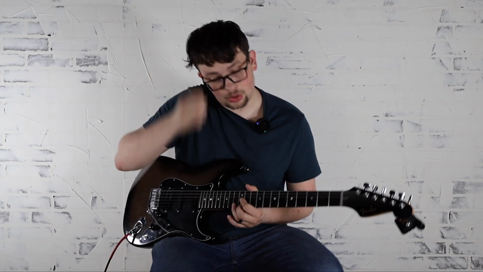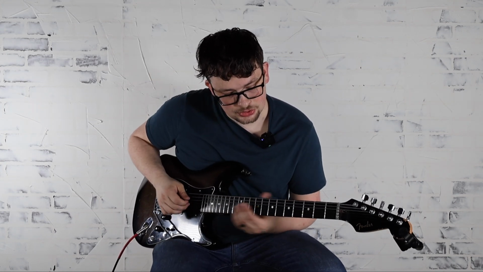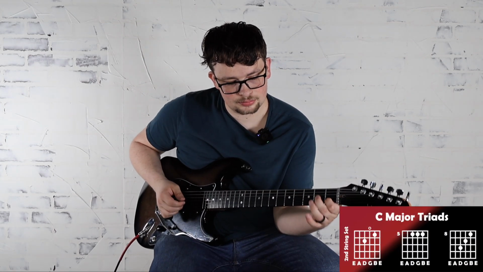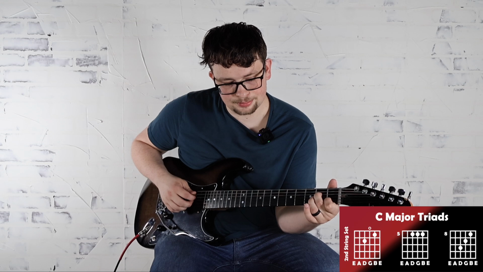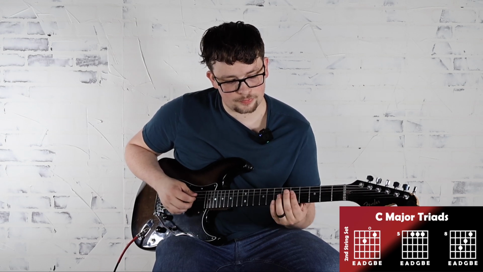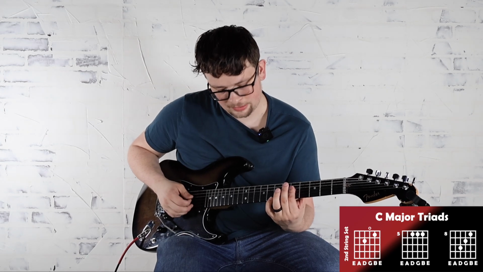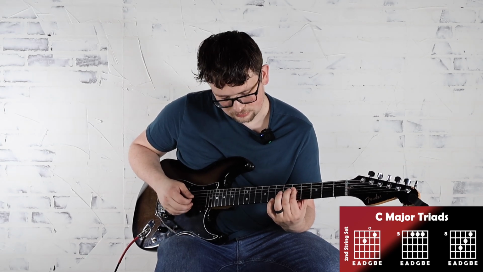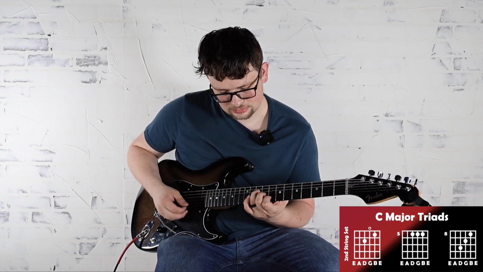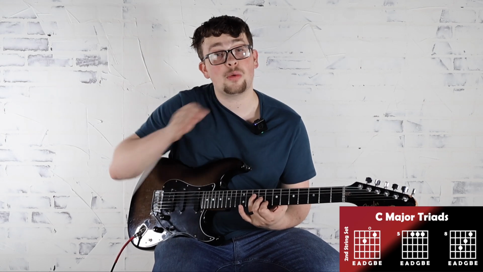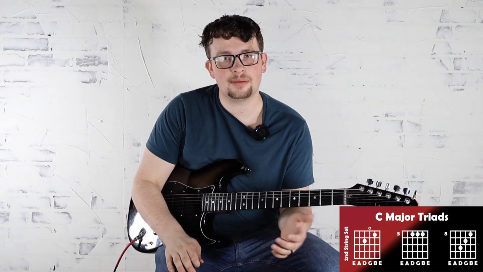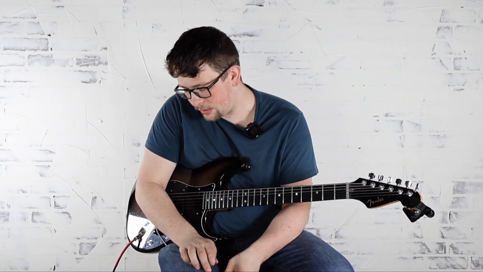This also works on the B, G, and D strings. The first one for C starts on 1, 0, and 2. Then you're going to go to 5, 5, 5. And then you're going to do 8, 9, 10. We'll link the rest of the triads in the description below, where you can get diagrams on how to play them and what you can do with them.